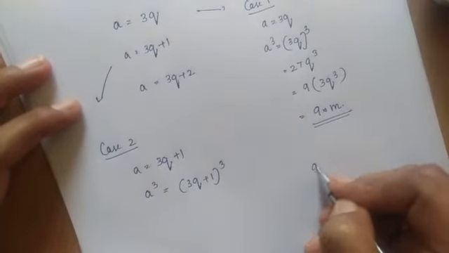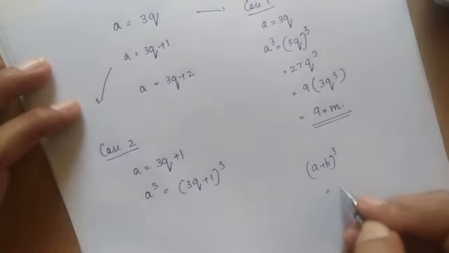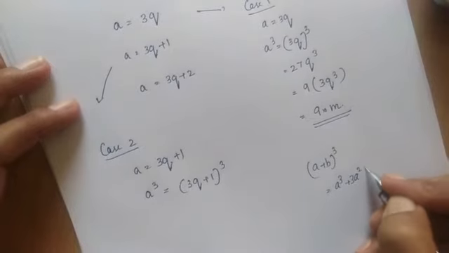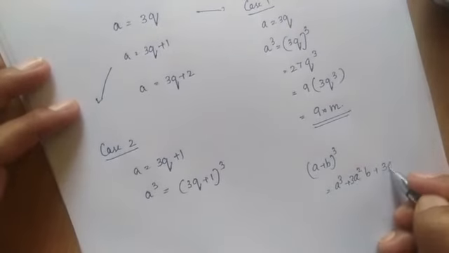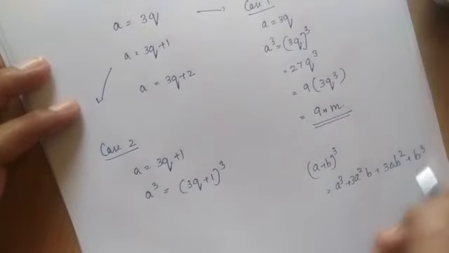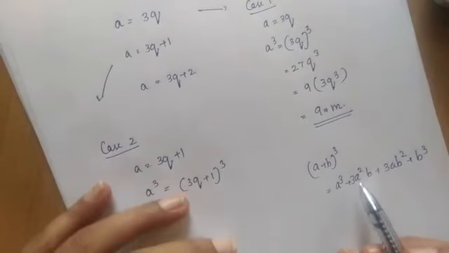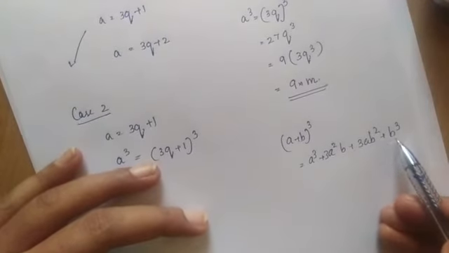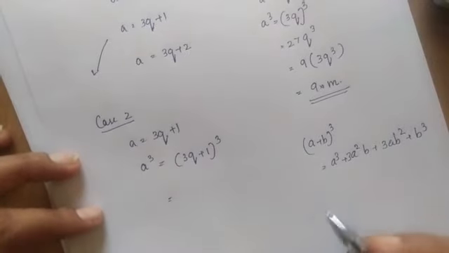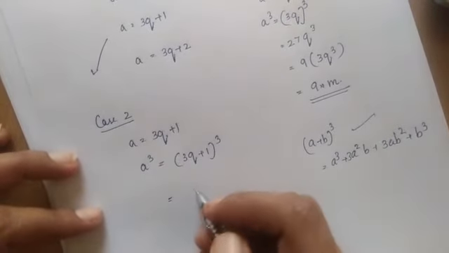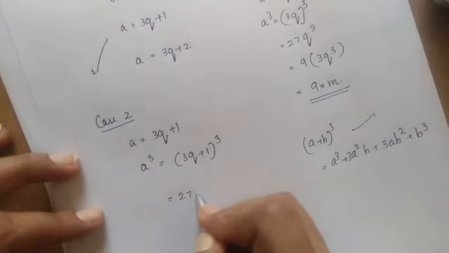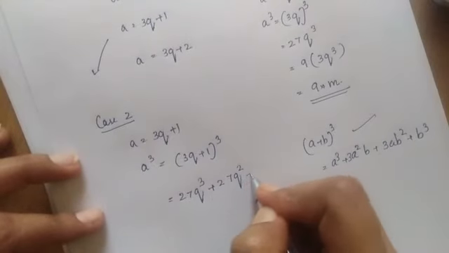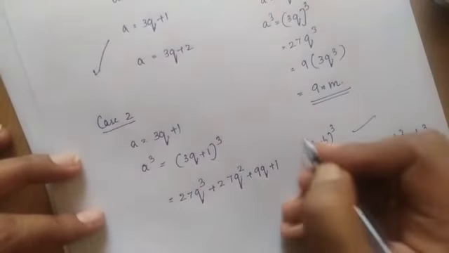We know (a plus b) the whole raised to 3 is equal to a raised to 3 plus 3a square b plus 3ab square plus b raised to 3. So using this expression, we can expand this. We get it as 27q raised to 3 plus 27q square plus 9q plus 1.